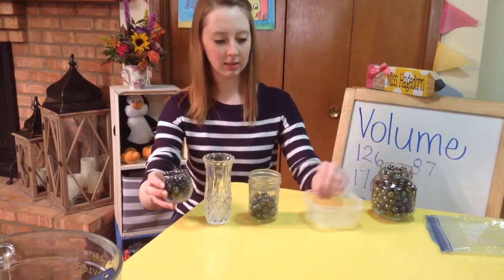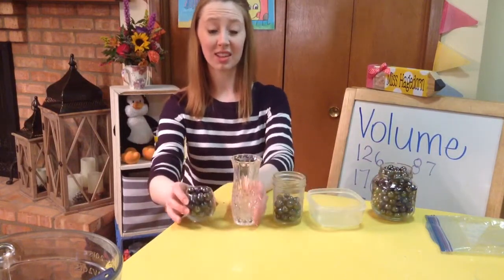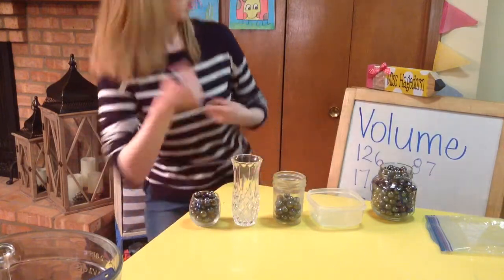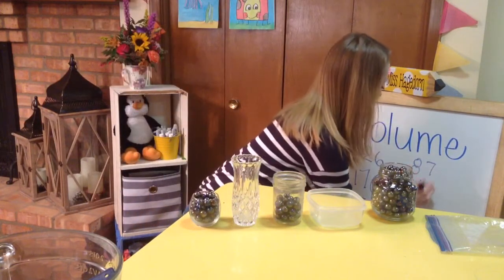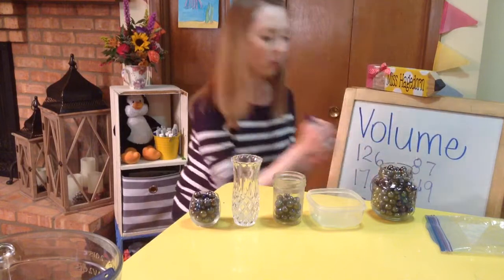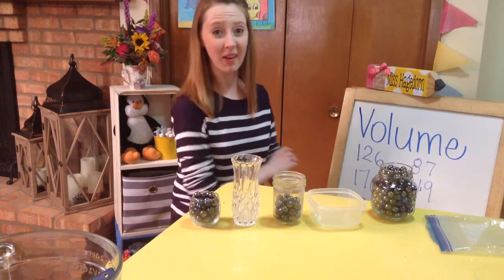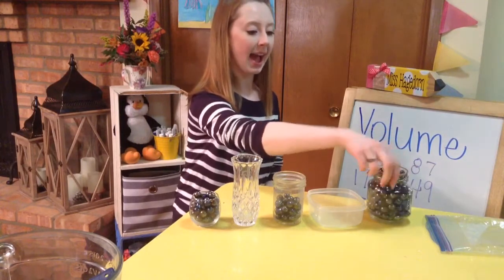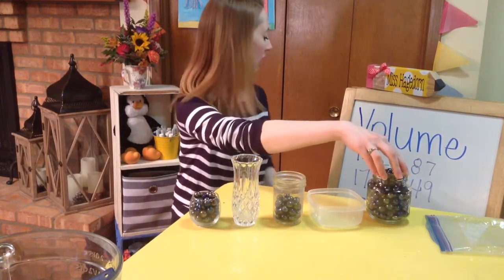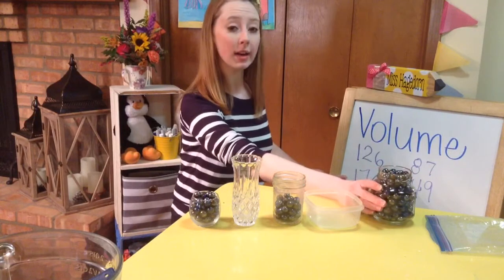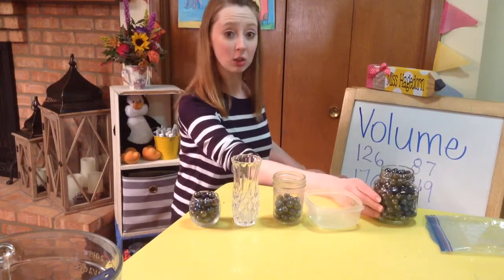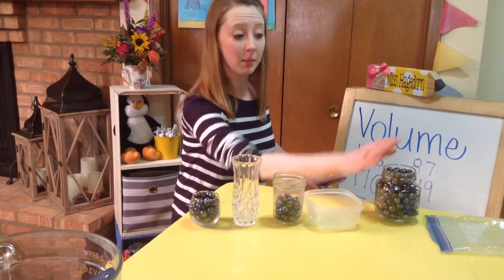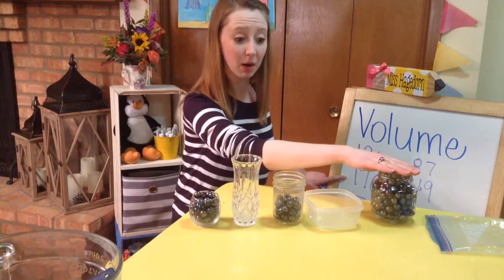So that means that it holds the least amount. So let's review really quick, everybody. Were you right? Remember how I asked you to guess which one you thought had the most? This guy here had the most marbles. It holds 170 marbles. So that's its volume, everybody, because it can hold 170 marbles.